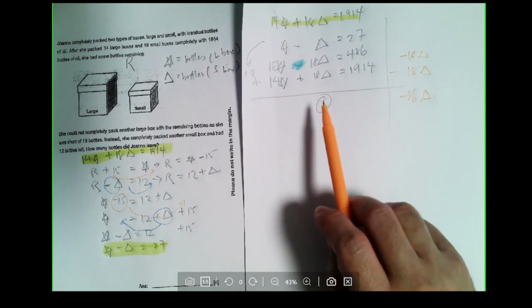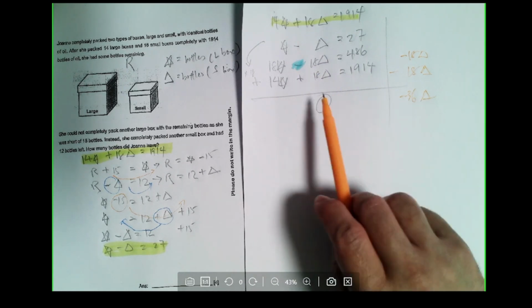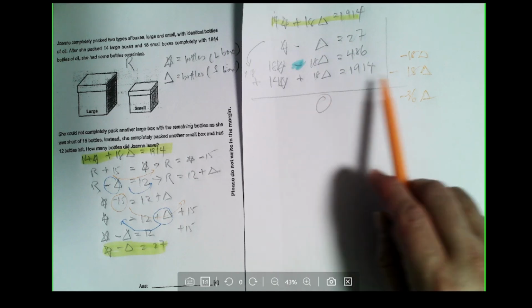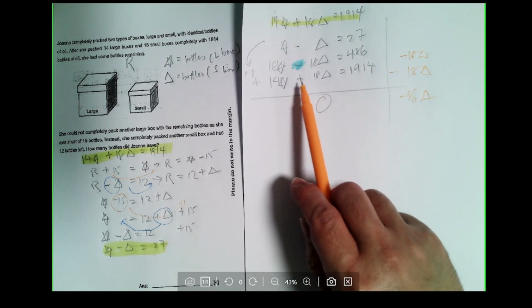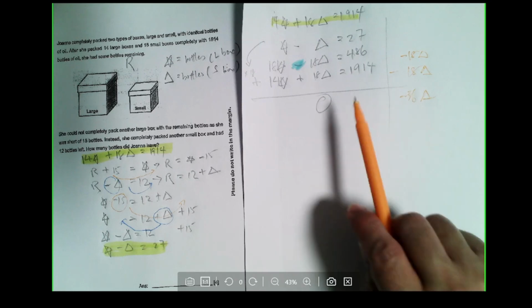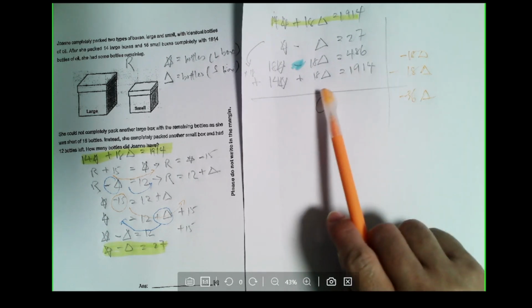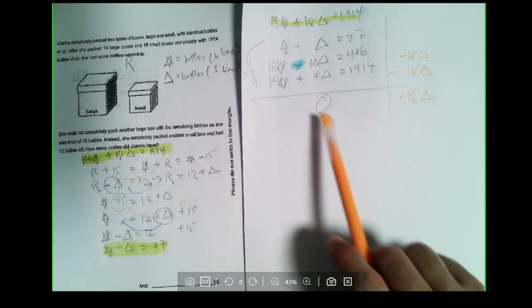So it cannot be a minus. This is what it means: you owe someone $18, and then you finally make $18.